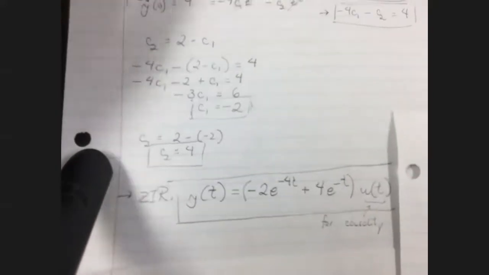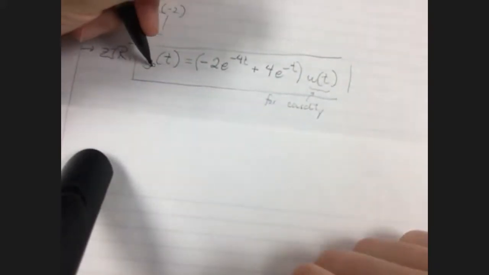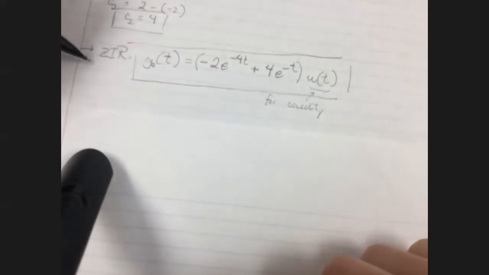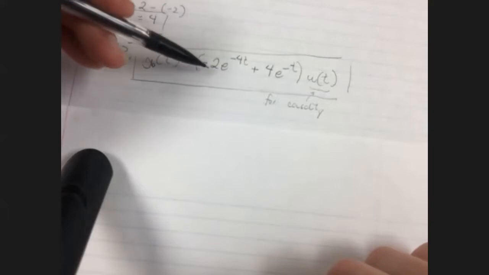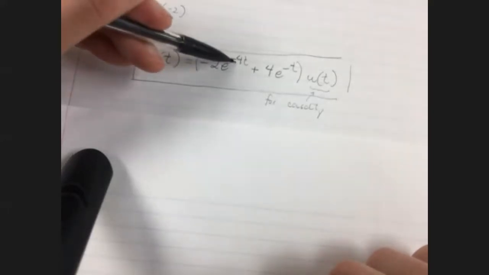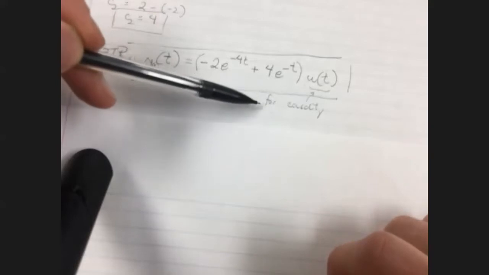And so finally, my ZIR, let's call it y0(t), is going to be -2 e to the 4t plus 4 e to the -t. One thing I added to the whole thing is a u of t at the end, and this is for causality purposes.